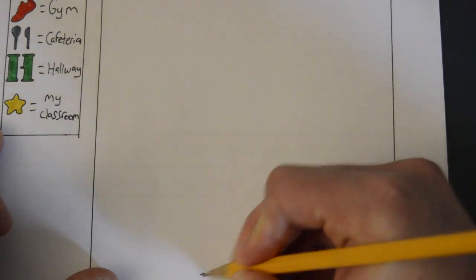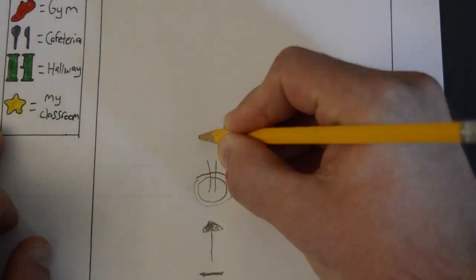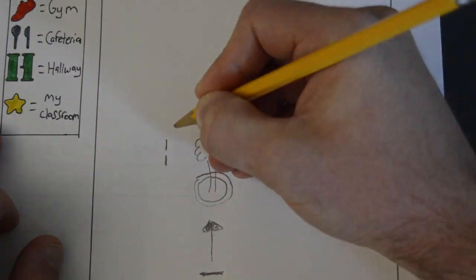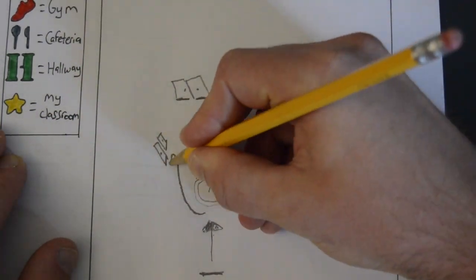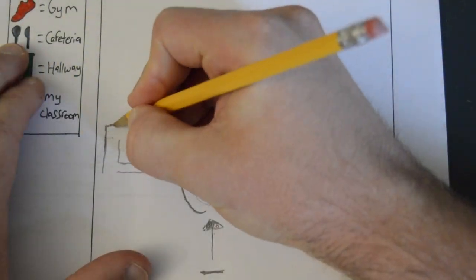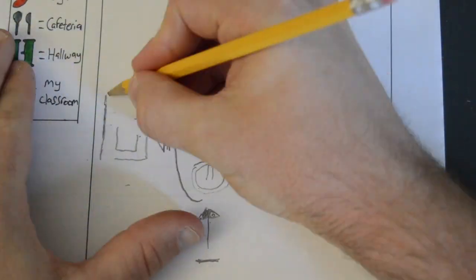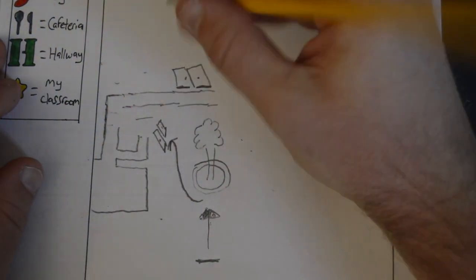So after you're done with your map, it might look something like this. This is what mine looks like. But in order to figure out if our maps really do a good job of helping people find our classroom, we've got to test it. So what I want you to do, and what I'm going to do in my house, is find someone who has never been to our school before.